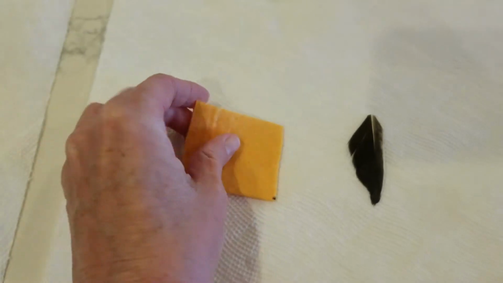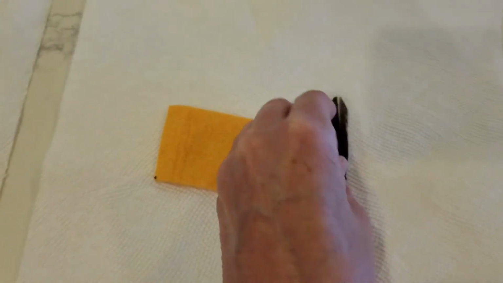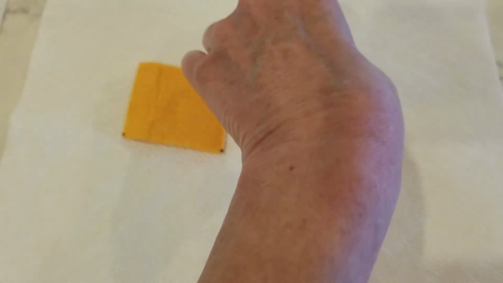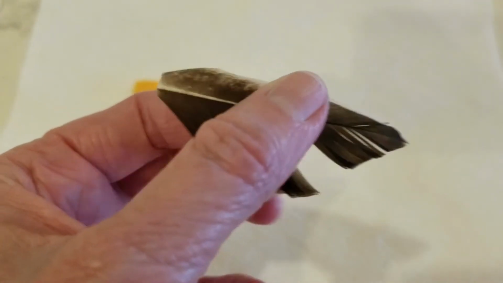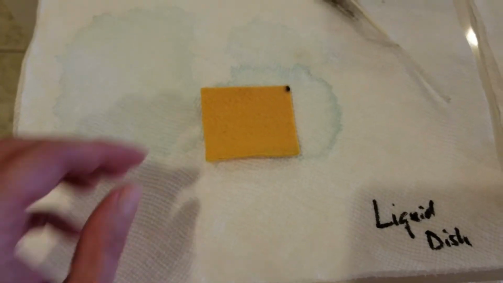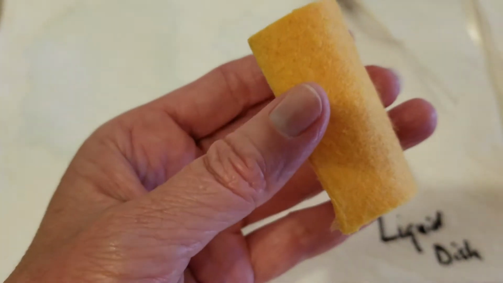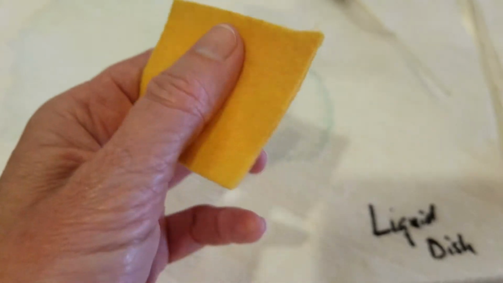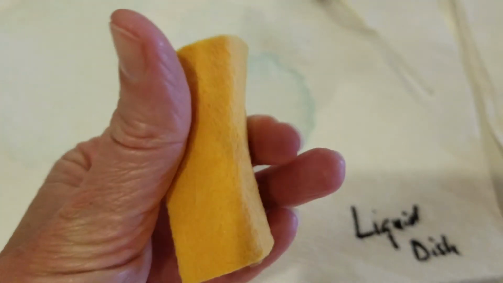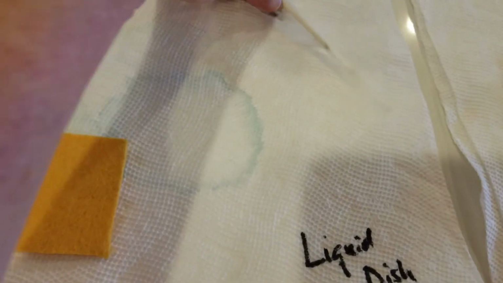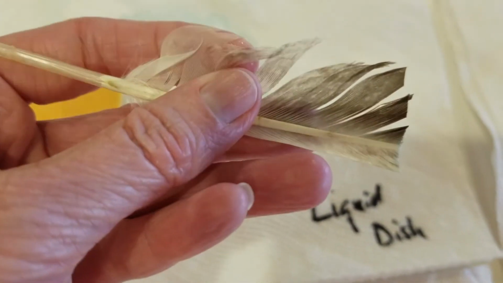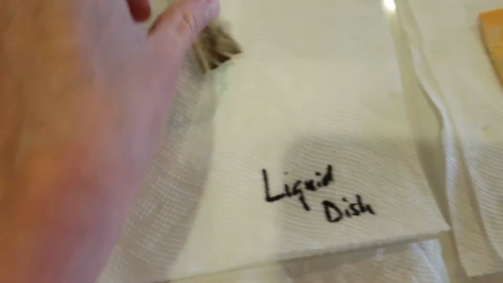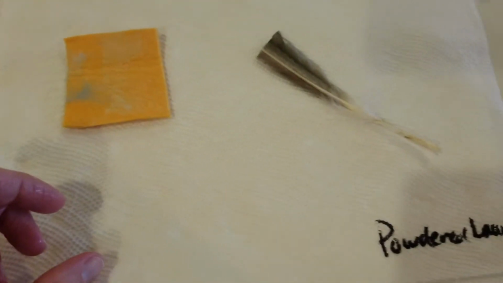And the feel, the texture of the chamois is similar to the control group, and the same goes for the feather. The feel and texture was very similar to the control group. Next up is our liquid dish soap, and the chamois feels similar. It may be slightly stiffer. The feather is similar. You can see that there are areas where the feather is a little more stuck together.